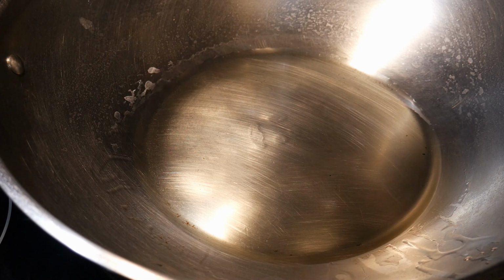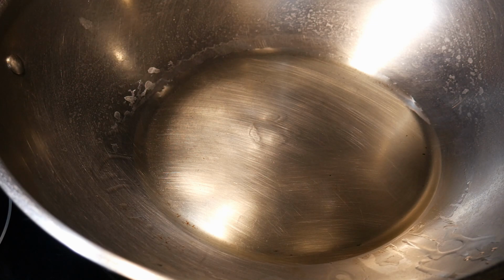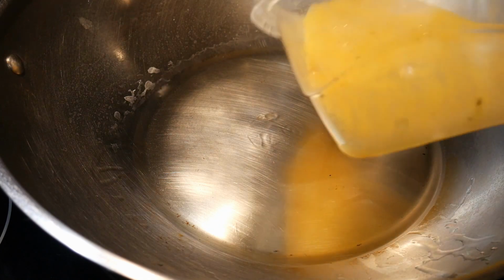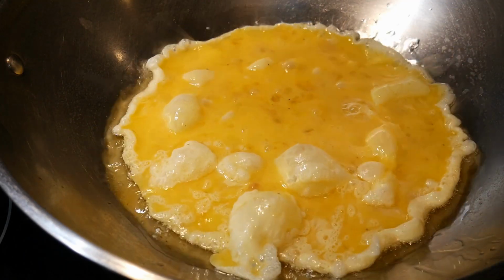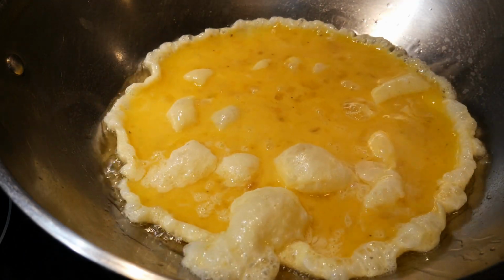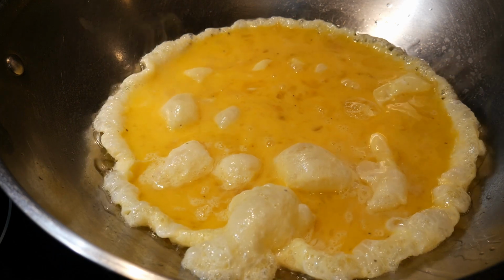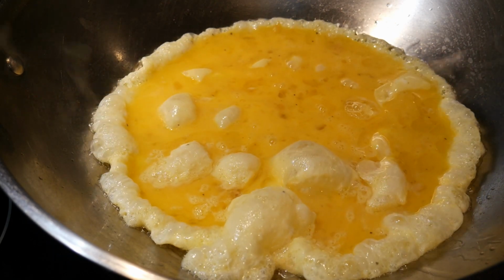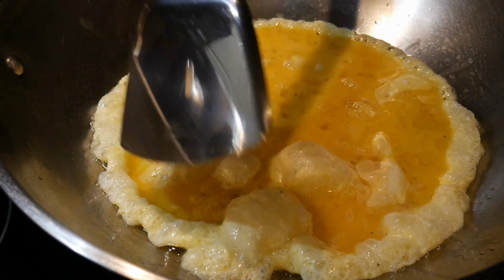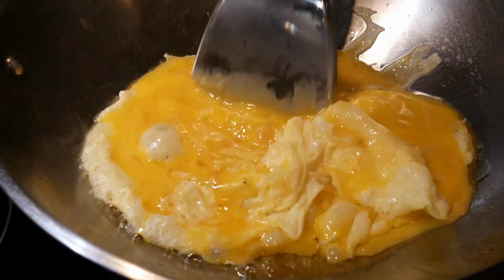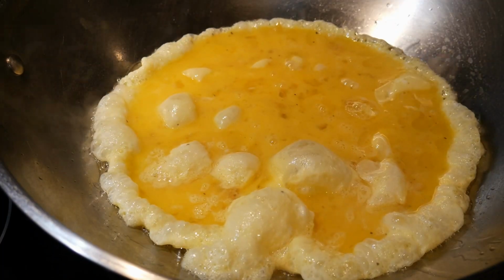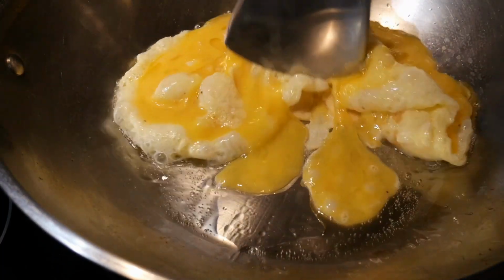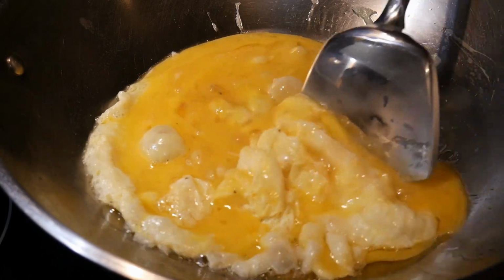Okay, so now I turn the heat back to high before I add the egg. You want the oil as hot as possible before you add the egg. I use 6 eggs to cook this dish. And you notice that as soon as I add the egg, it starts to bubble almost immediately. This is because the oil is very hot. I will leave the setting at high almost all the way until the end of this cooking process.